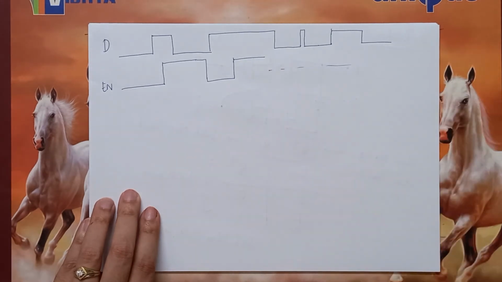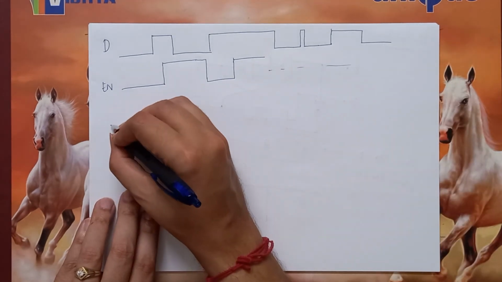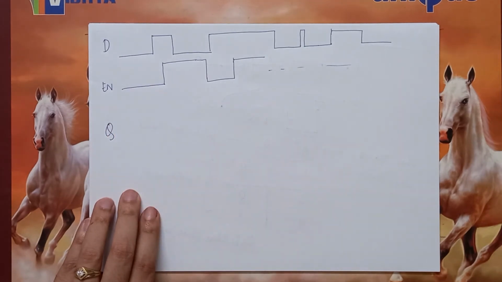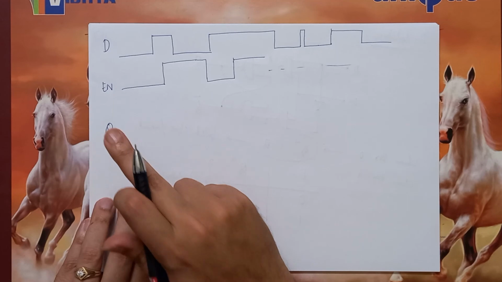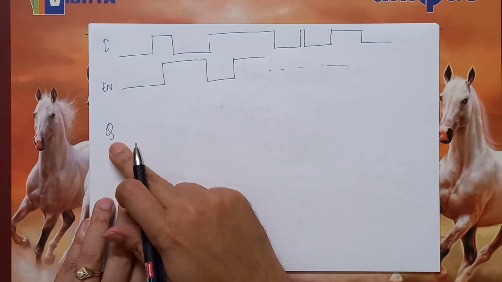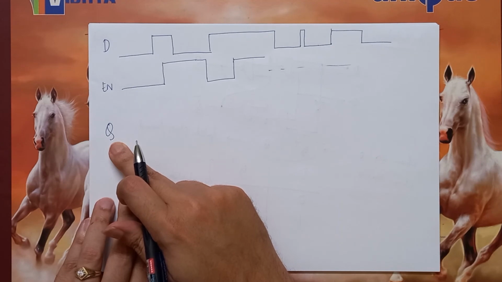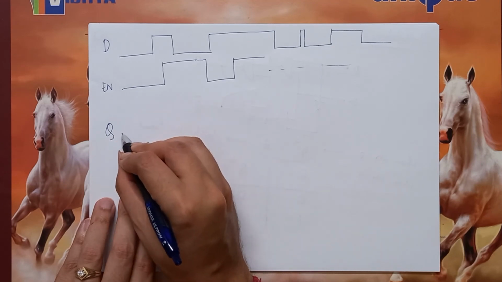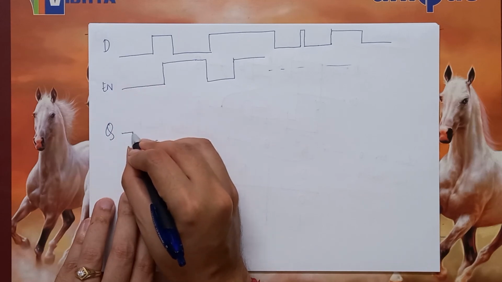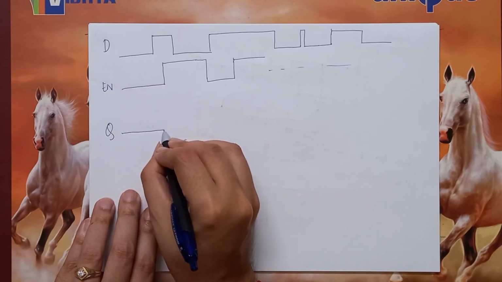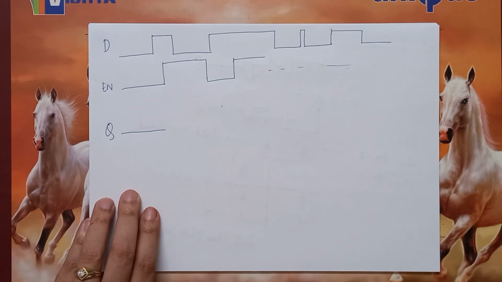And so on. Now what will be the value of Q? Notice again we are not showing what is Q plus. Q and Q plus are the same signal but at different points in time. So if you assume that initially Q is 0 and the enable is 0, so far as enable is 0, the Q will continue to be its old value.